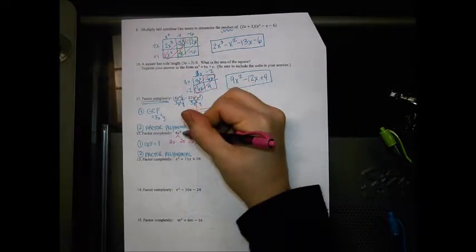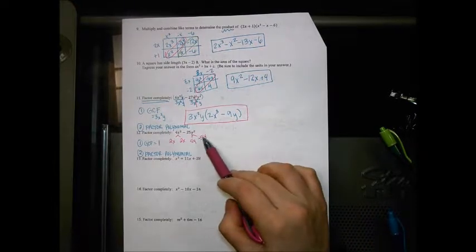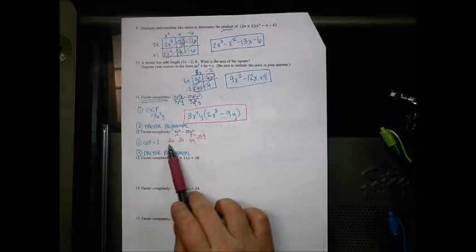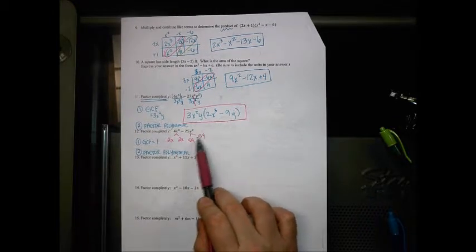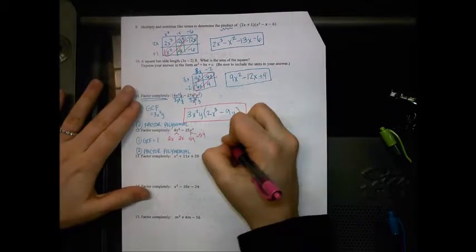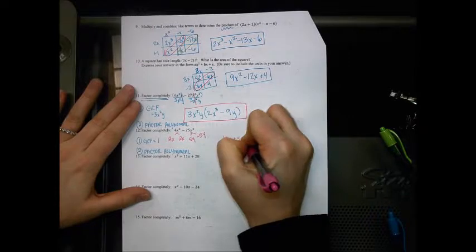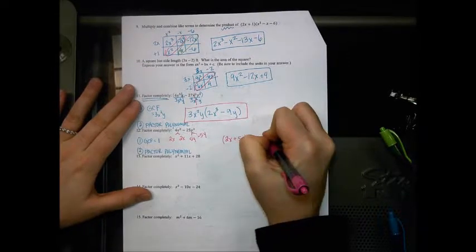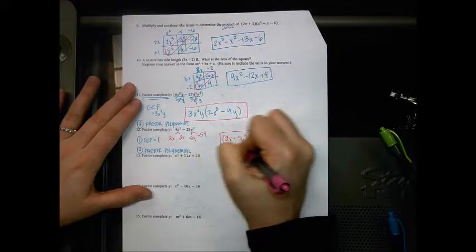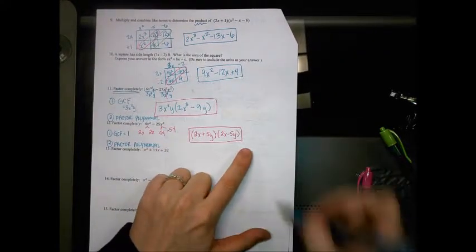But in order to do the difference, one of these has to be negative. So a positive 5y and a negative 5y. Your first terms have to be exactly the same, and your second terms have to be opposites, exact opposites. So these factor to 2x plus 5y and 2x minus 5y. That is my answer. I'm going to check that answer on the right by multiplying.